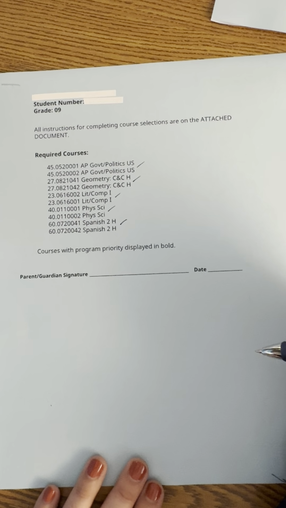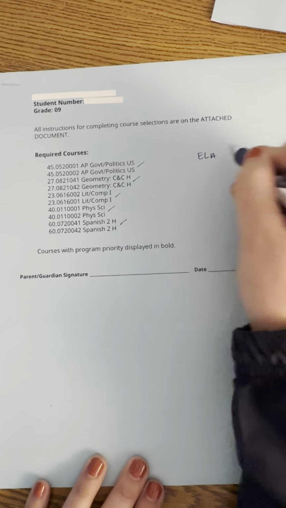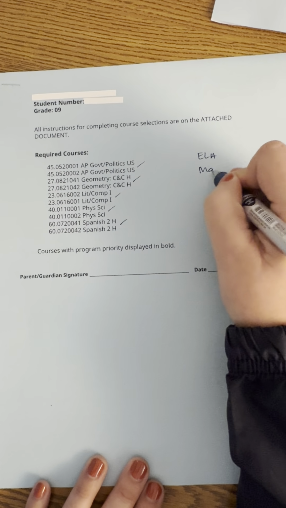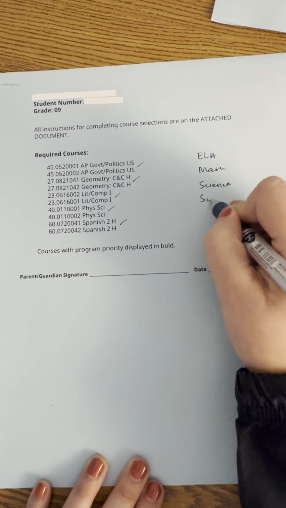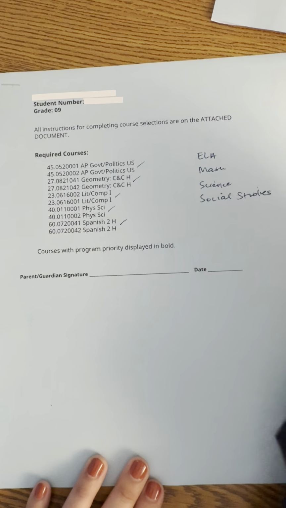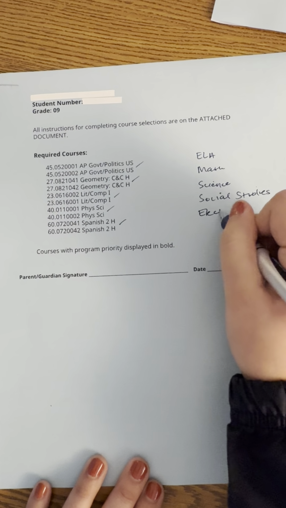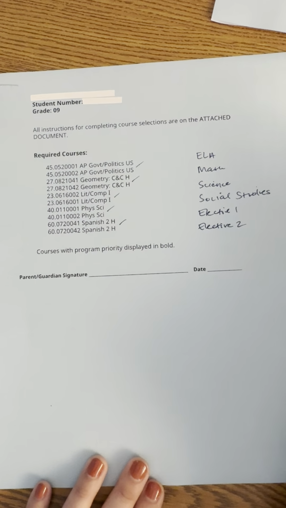So something is missing. If we're using our chart where we know that students need an English, a math, a science, a social studies, an elective, and another elective, we can go through and we can check off what we've been recommended for and see what's missing.